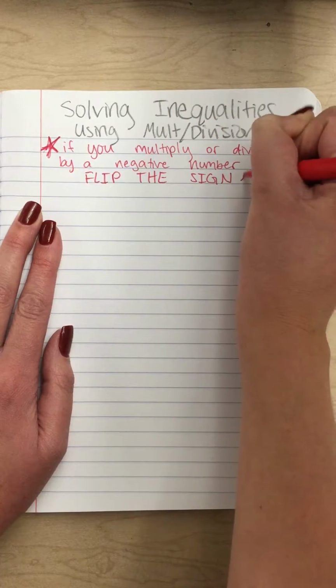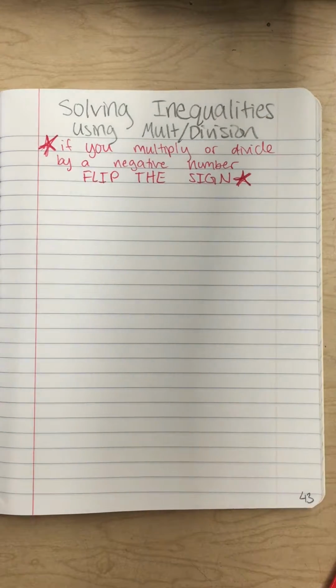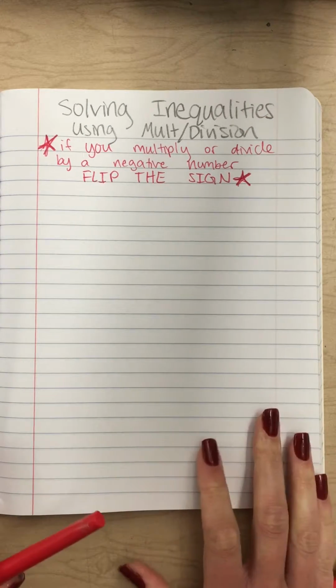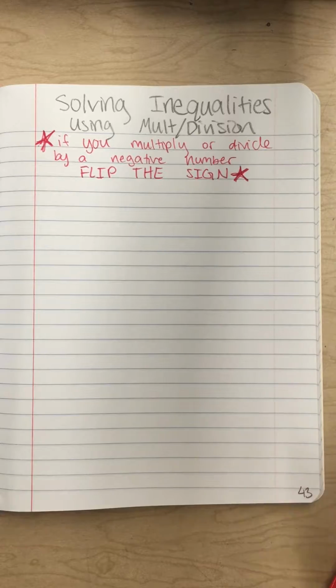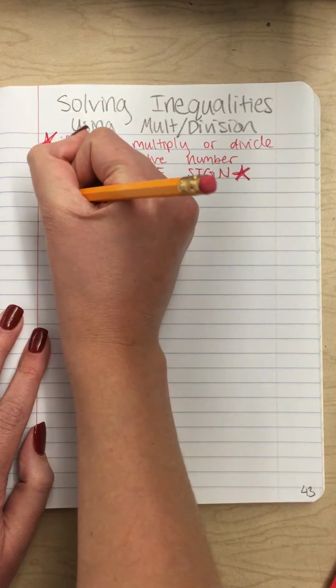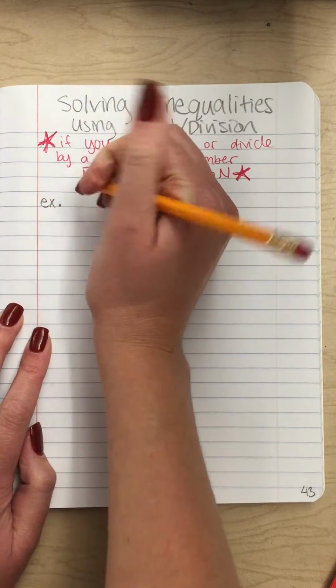What I mean by sign is flip the inequality sign. So that's something to keep in mind as we're going through this, and we'll see some examples of that. So let's do some examples solving inequalities using multiplication or division.